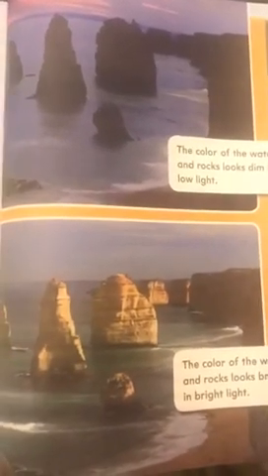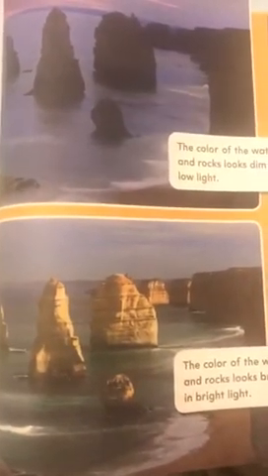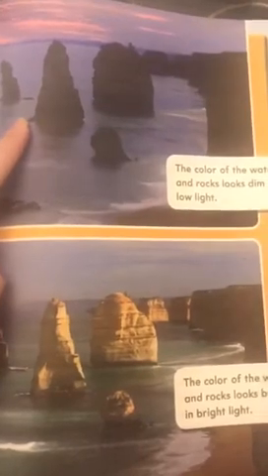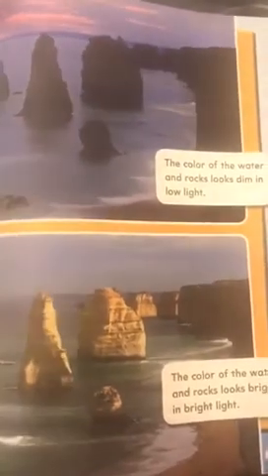So now here you can see how light can affect our pictures. The light could affect our pictures, okay? So when we have bright light, and when we have dim and non-clear lights.